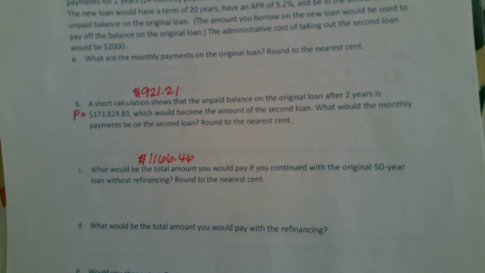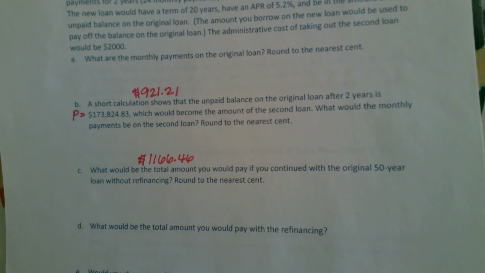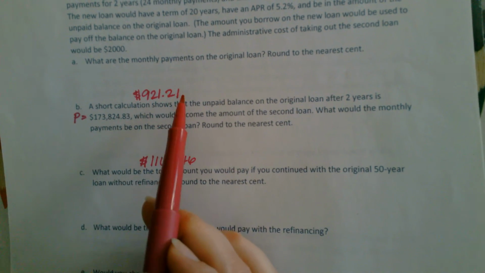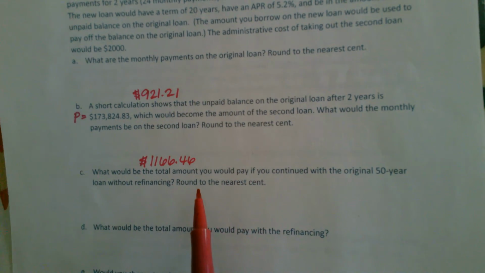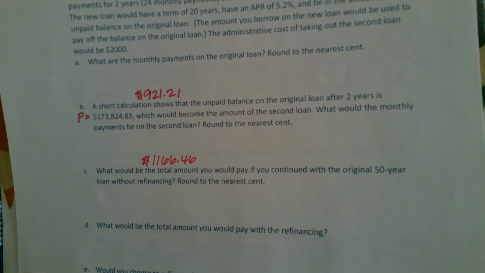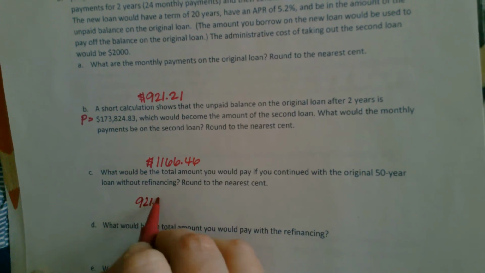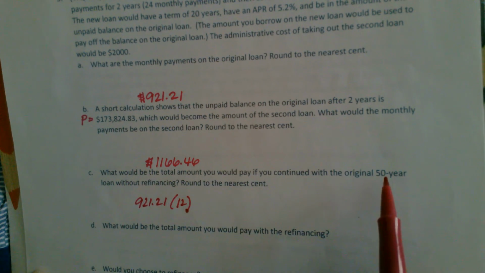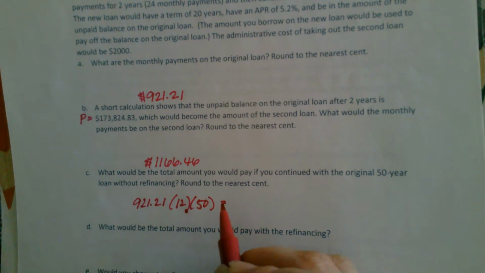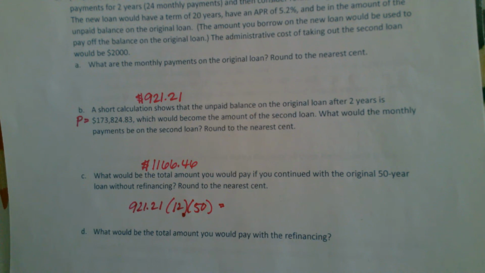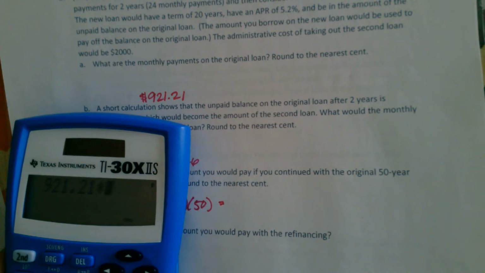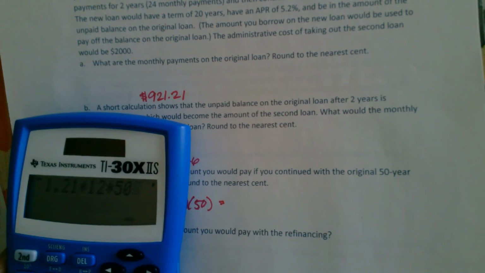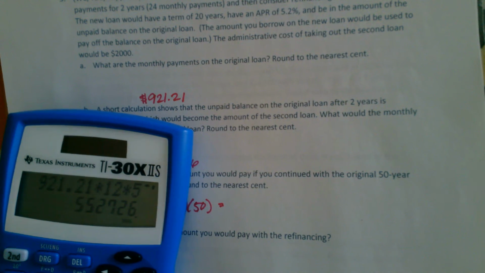Okay, for part C, what would be the total amount you would pay if you continued with the original 50-year loan without refinancing? So here we're just ignoring the second loan altogether. We're just going back to the original one, in which we're paying $921.21 every month. So to get the total amount we would pay, we could have $921.21, and we're doing that 12 months a year, and we're doing that for 50 years. So you have $921.21 times 12 times 50 gives us $552,726.